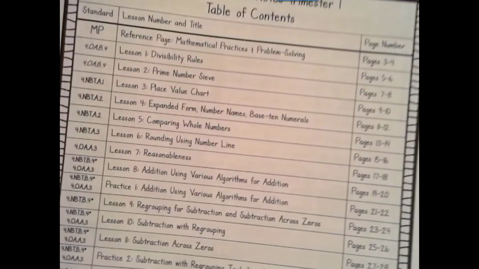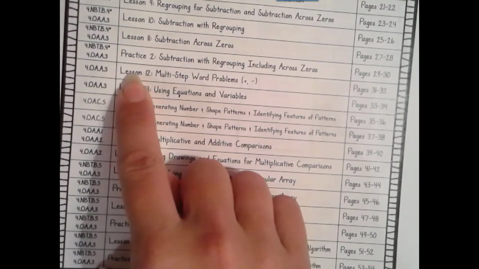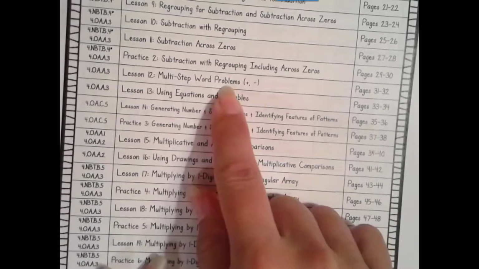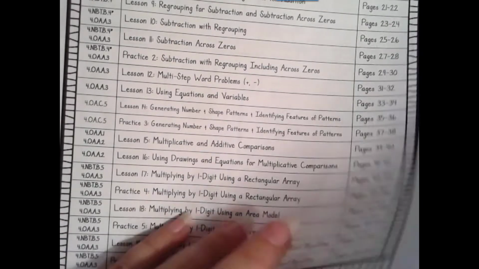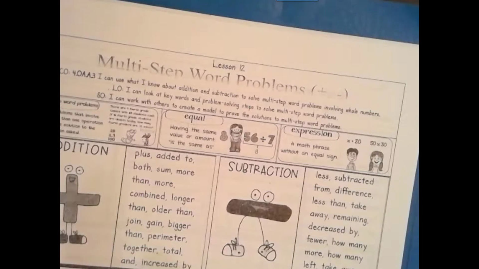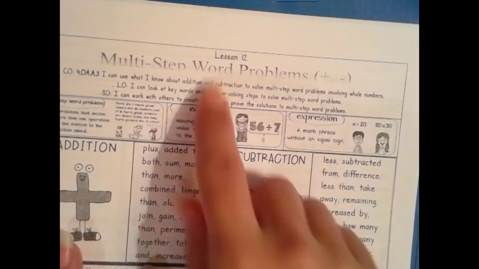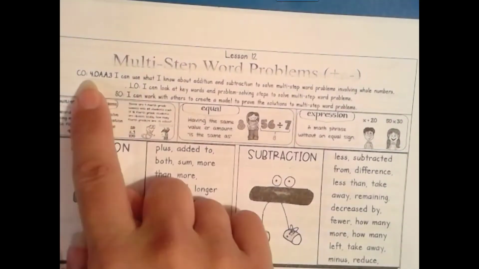Okay, if we turn to our table of contents, Lesson 12 is multi-step word problems with addition and subtraction, and we turn to pages 31 and 32. So here's Lesson 12, multi-step word problems, addition, subtraction.